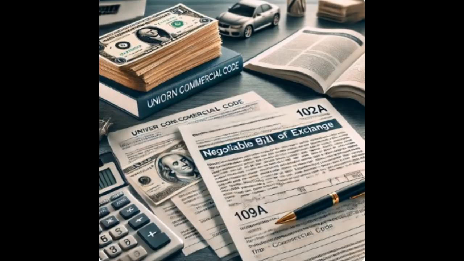2. Adequate documentation. A negotiable bill of exchange must include proper documentation and all relevant information about the transaction, including the parties involved, amount, due date, and endorsement. 3. Correct endorsement. Correct endorsement is essential in ensuring the negotiability of a bill. Incorrect endorsements can lead to complications and delays in payment.